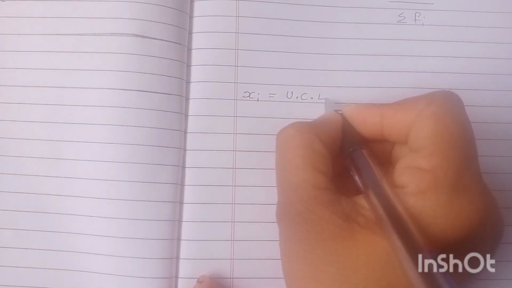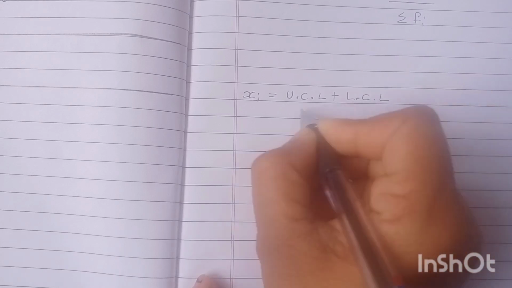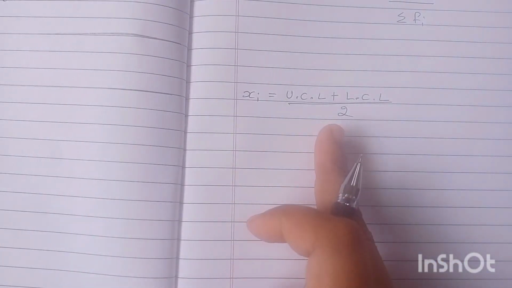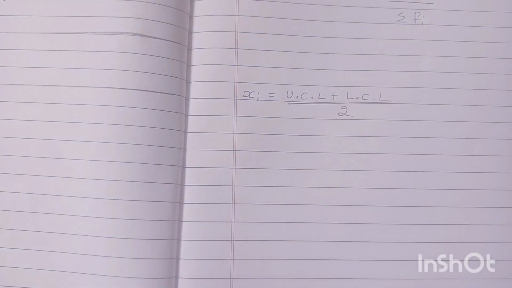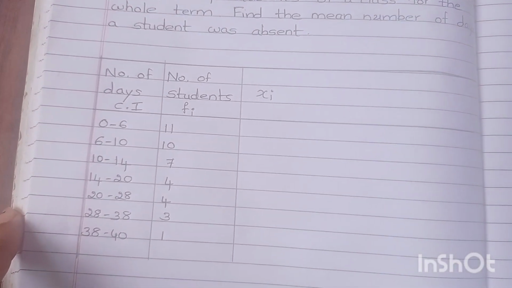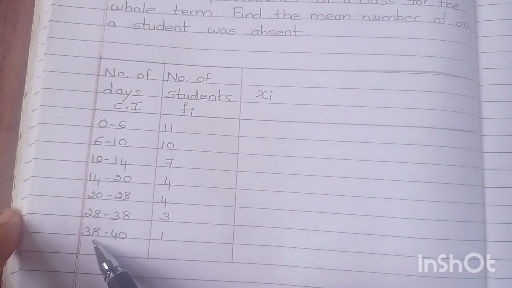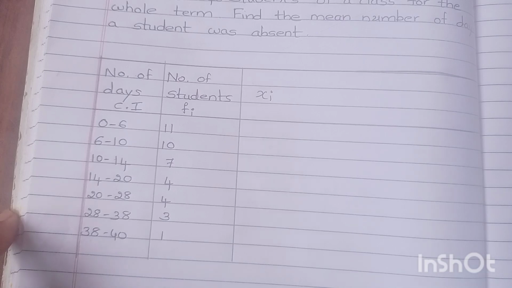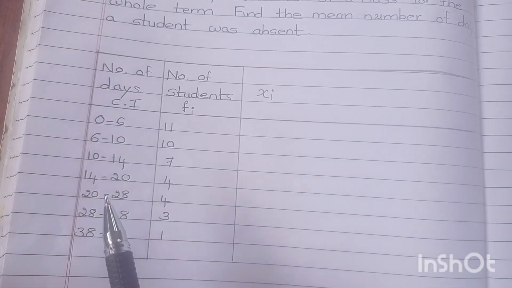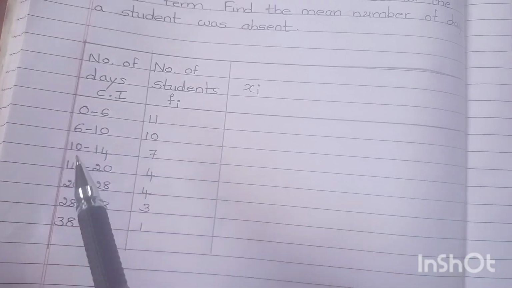See here. Xi is equal to upper class limit plus lower class limit divided by 2. This is the formula to find out xi. Now what is this upper class limit and lower class limit? Let me explain that. Now look at the class interval. See here, the numbers on this side are called lower class limit. And the numbers on this side are called upper class limit.